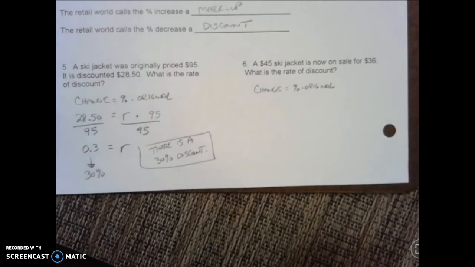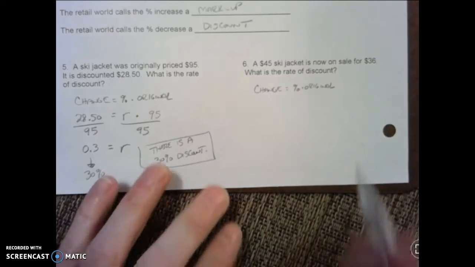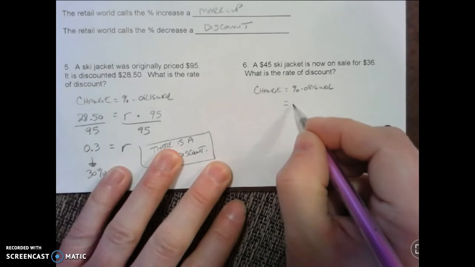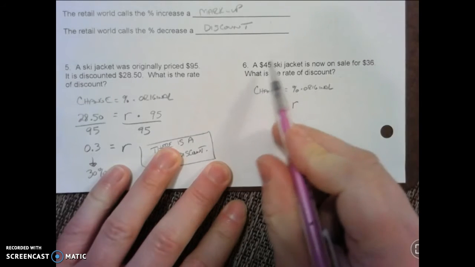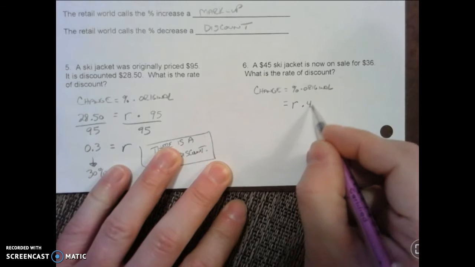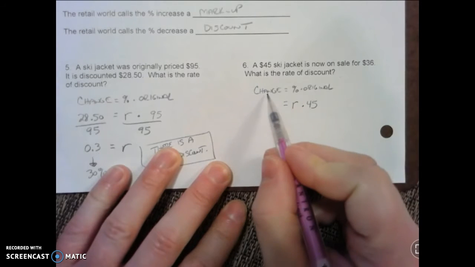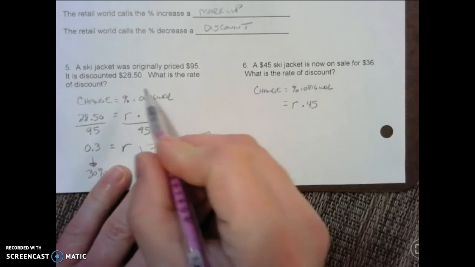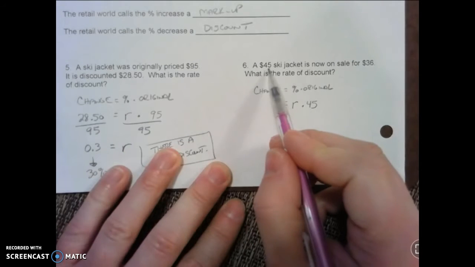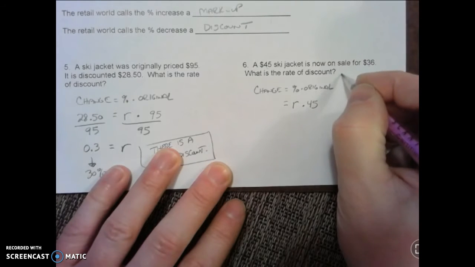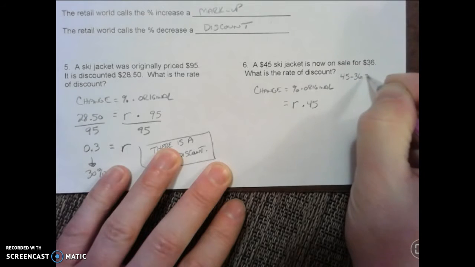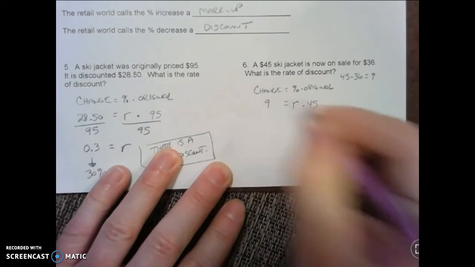In example 6, we have another ski jacket. This time a $45 ski jacket is on sale for $36. What is the rate of discount? Okay, so for my rate, I'm going to put R because that's what I'm looking for. The original price of the ski jacket here was $45, so R times 45. And the change, well, we weren't given the change like we were over in example number 5. We know the old price was 45 and the new price was 36. So to calculate the change, do 45 minus 36, and that's going to be 9. There's a $9 change in price.